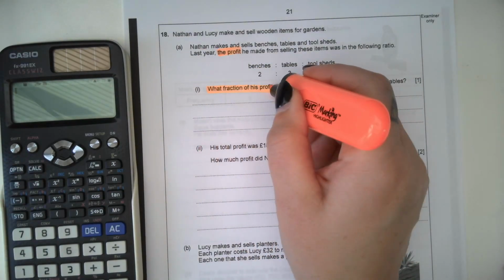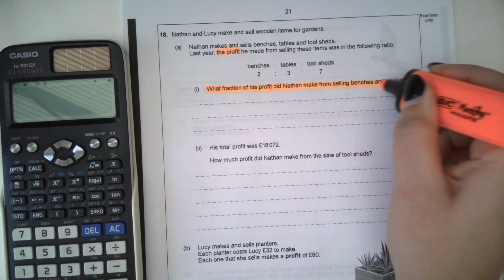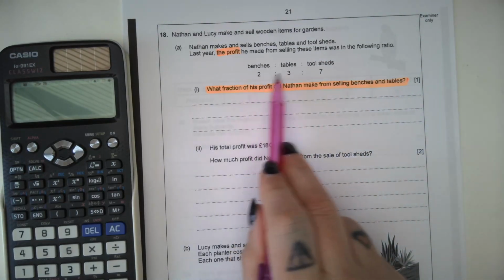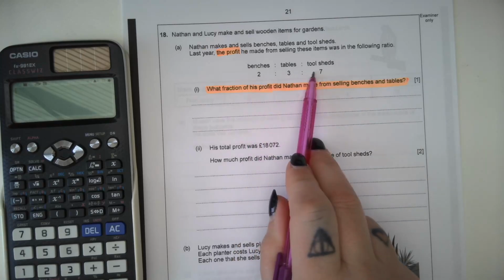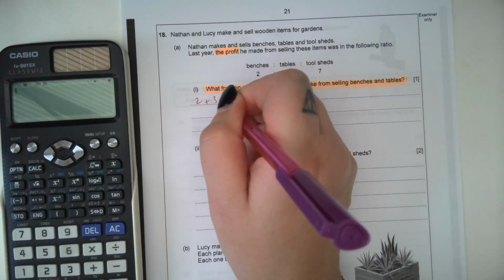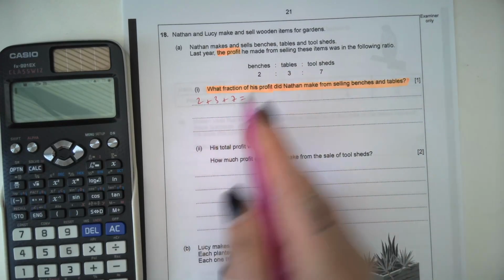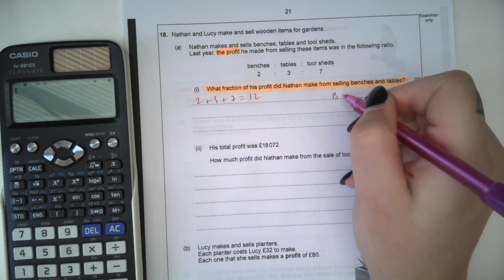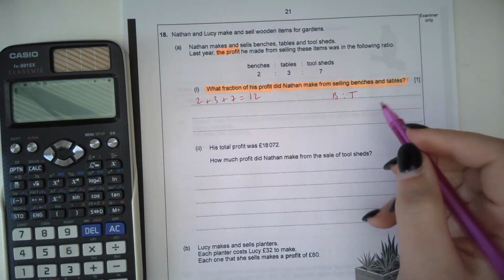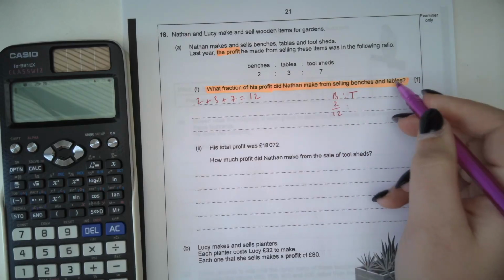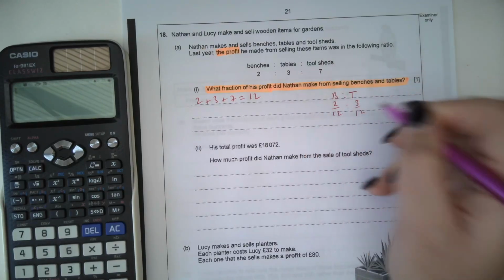What fraction of his profit did Nathan make from selling benches and tables? So we're going to write each part of this ratio as a fraction to start off with. So the total number of parts in the ratio is 2 plus 3 plus 7, which is 12. We're interested in benches and tables. Okay, so benches was 2 out of 12 and tables was 3 out of 12.